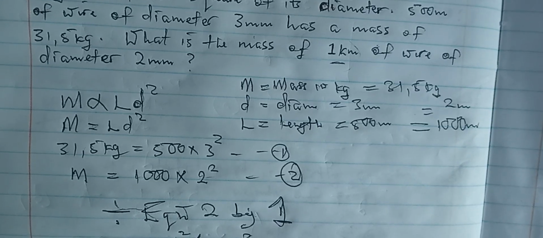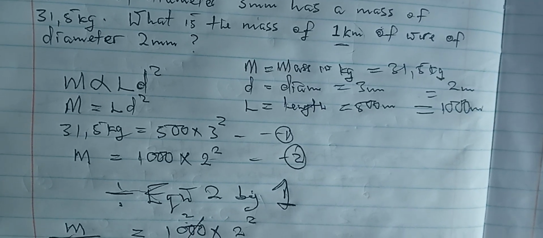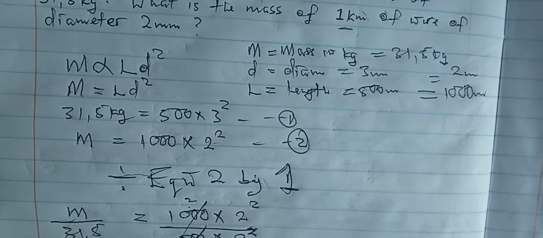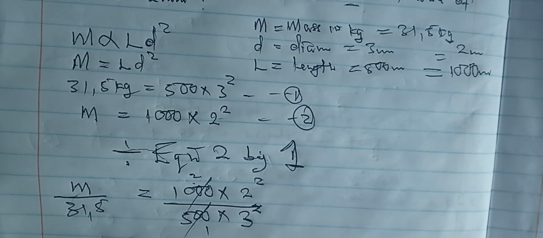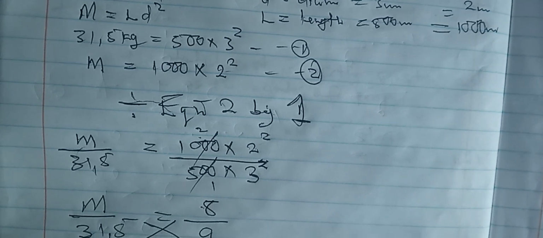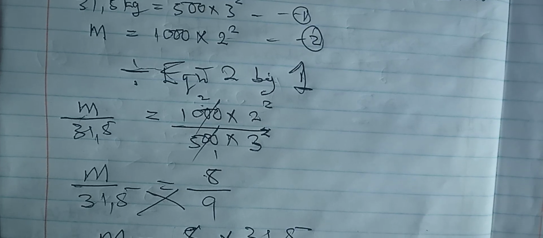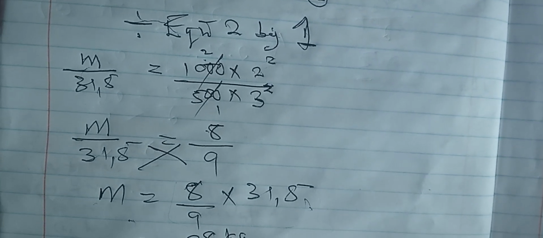By formulating those equations using joint variation, you will be able to compute the value of mass which is required. So always remember, practice makes perfect.